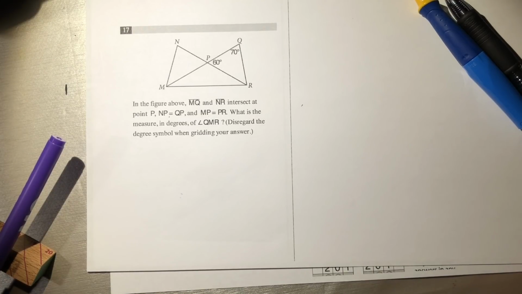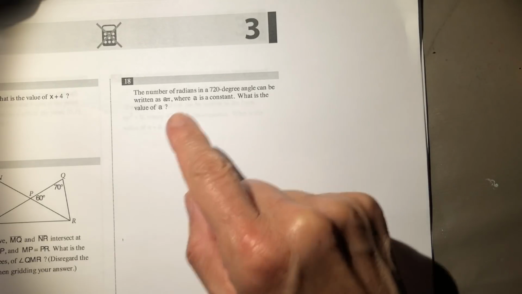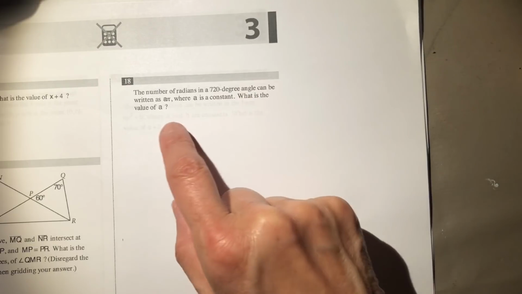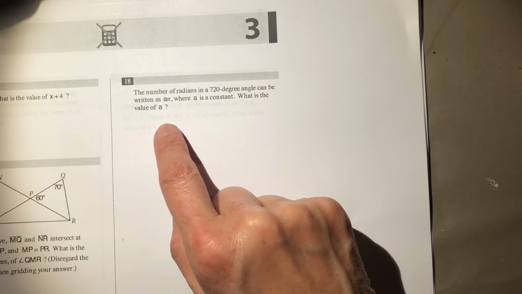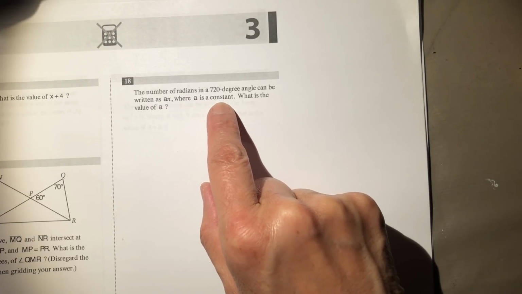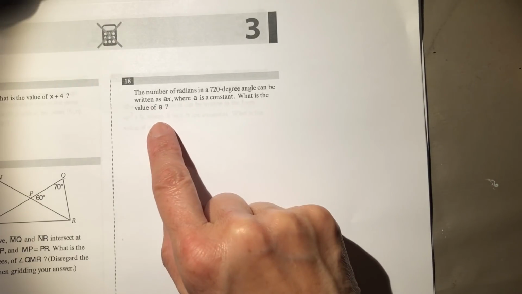She's smart. She's clever. Okay, question 18. The number of radians in a 720 degree angle can be written as a times pi, where a is a constant. What is the value of a?